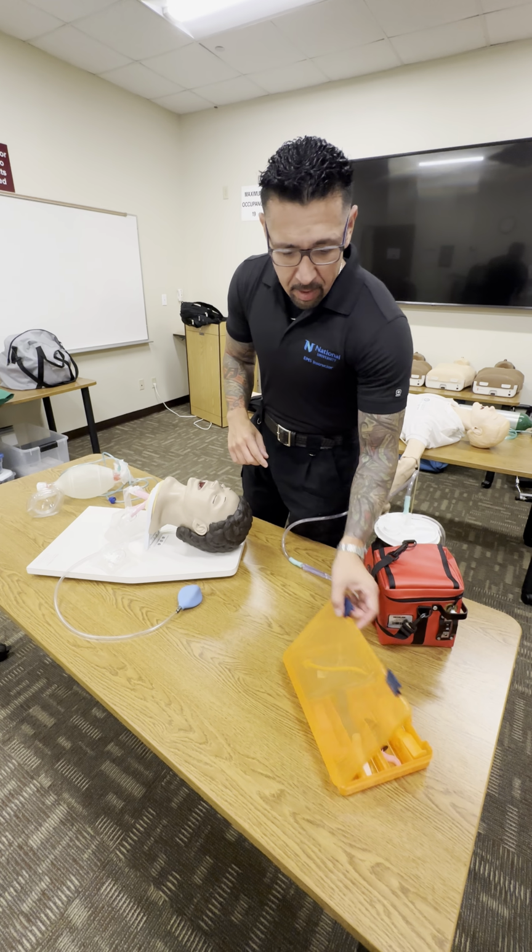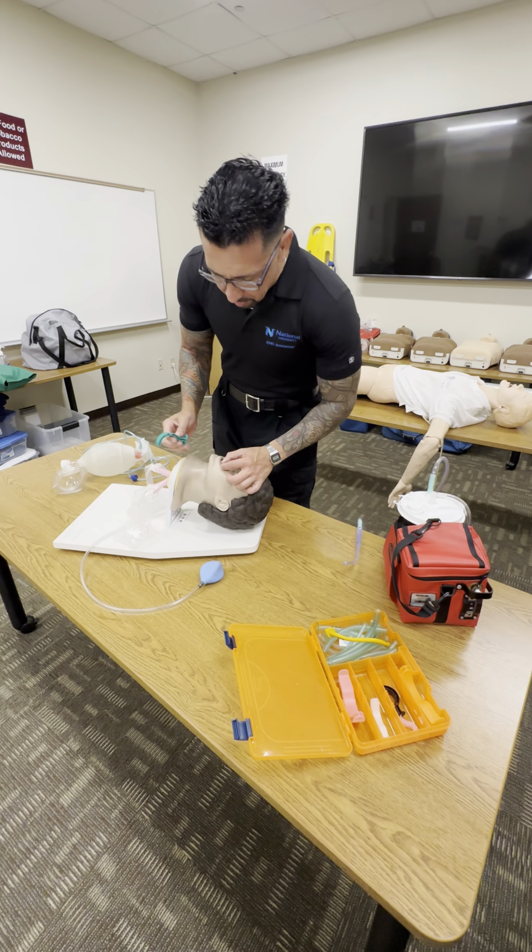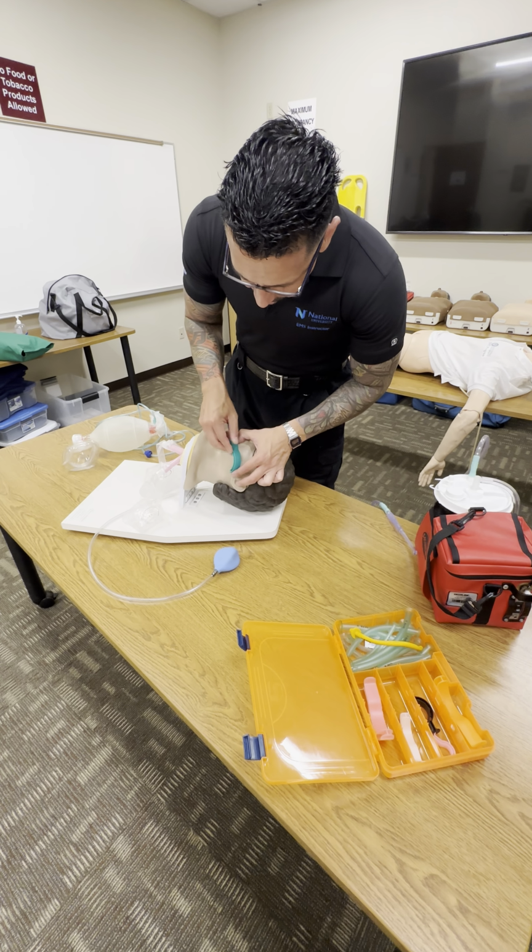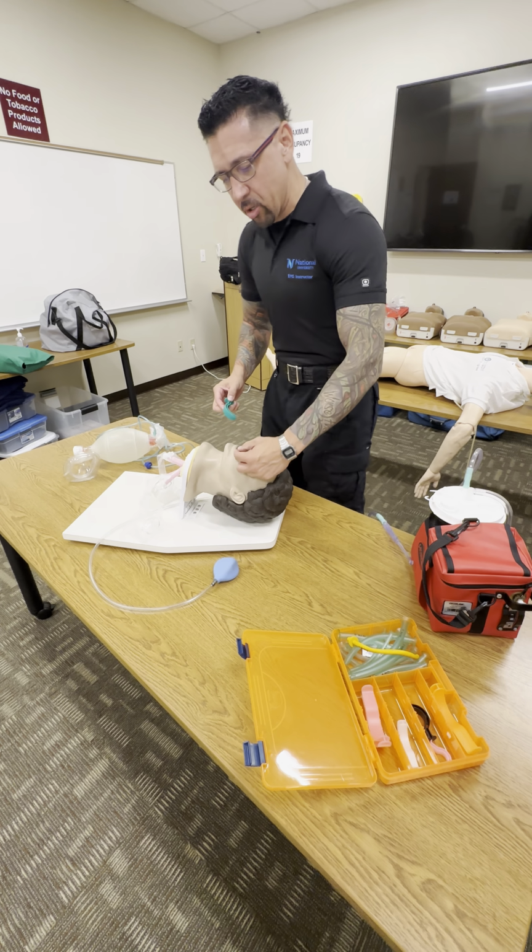At this point, I'm gonna measure an OPA. I'm gonna measure from the corner of the mouth to the earlobe. This one looks like it fits. I'm using the cross finger technique.